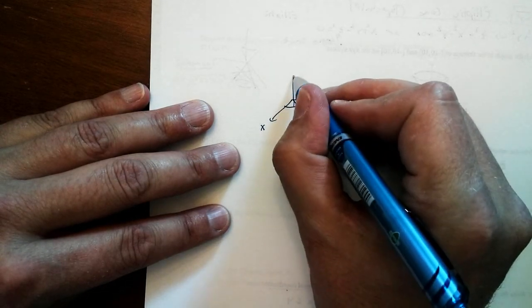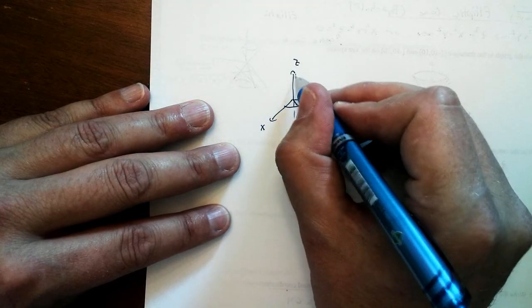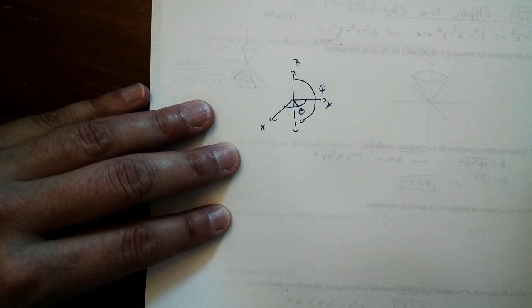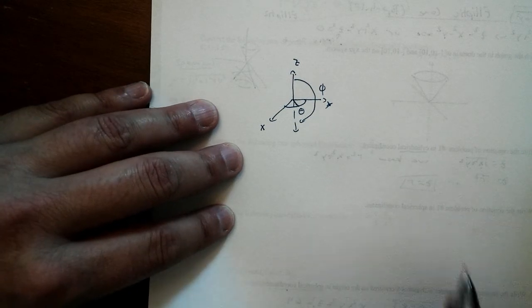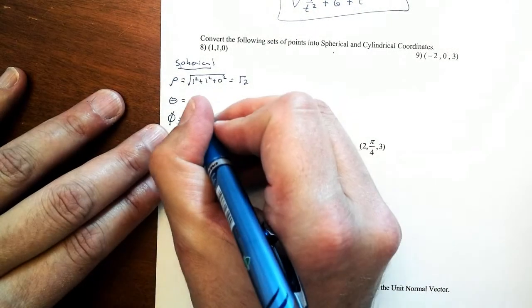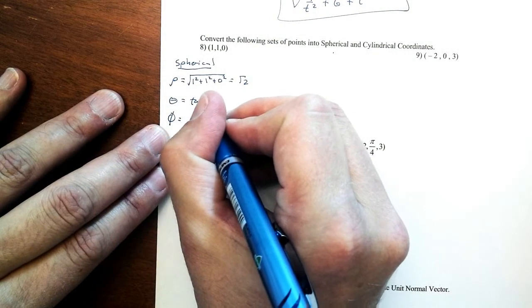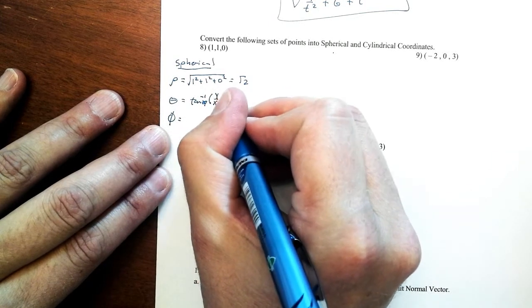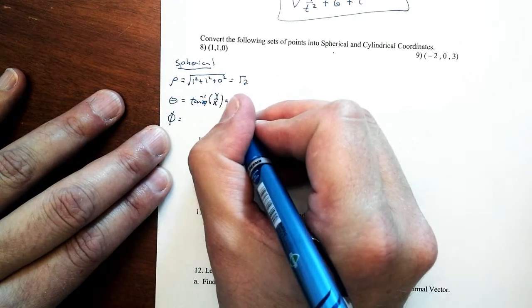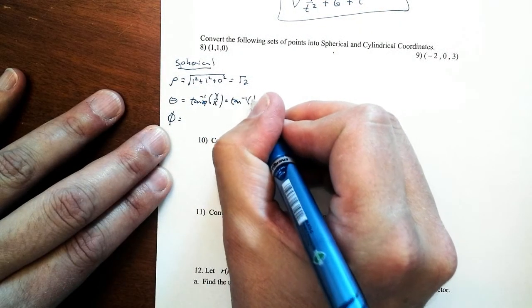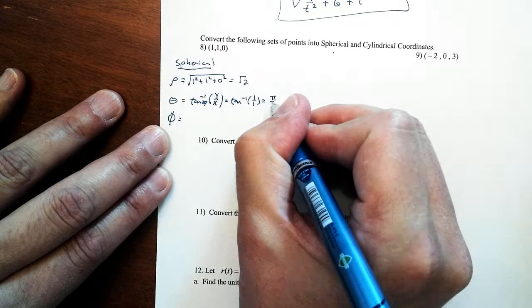Phi is measured from the positive z-axis, so that would be phi right there. So to get theta, we're looking at the inverse tangent of y over x, just like we would do in polar coordinates. So this becomes the inverse tangent of 1 over 1, which is pi over 4.